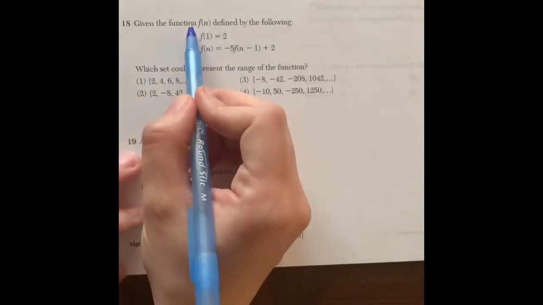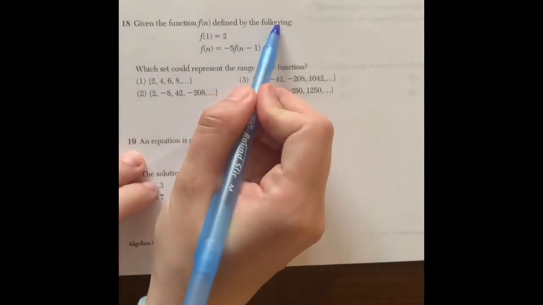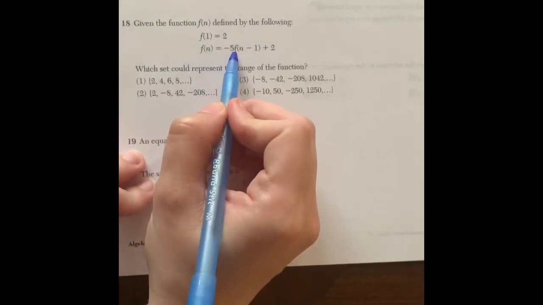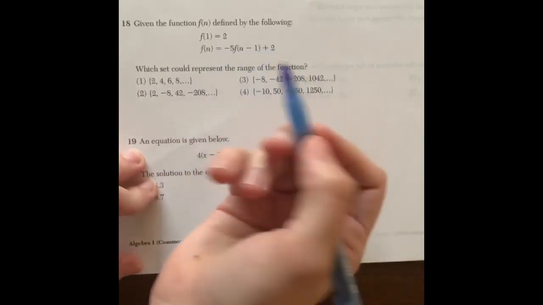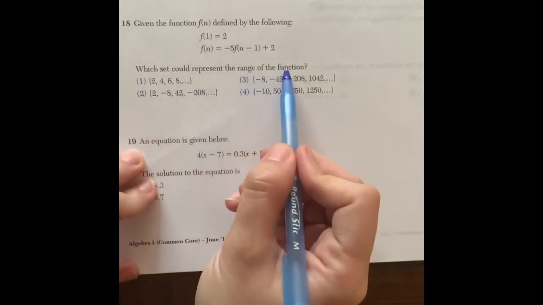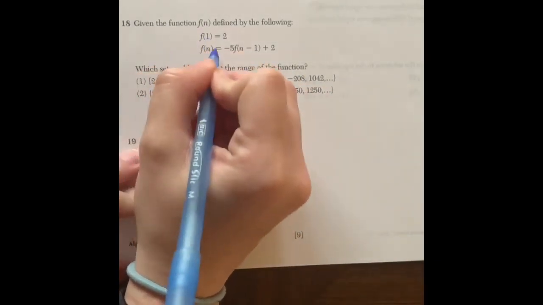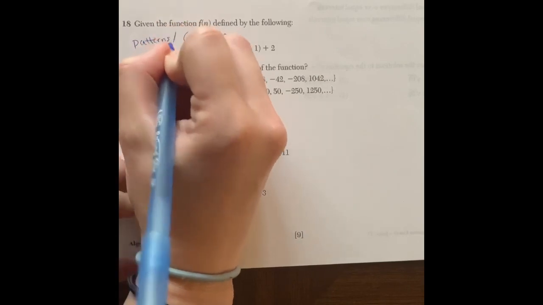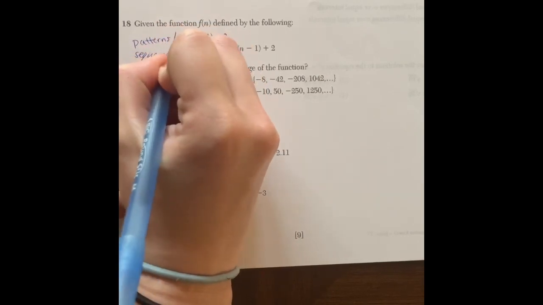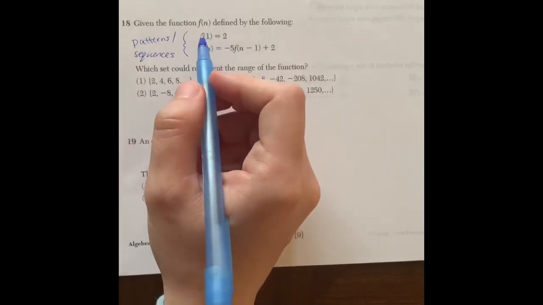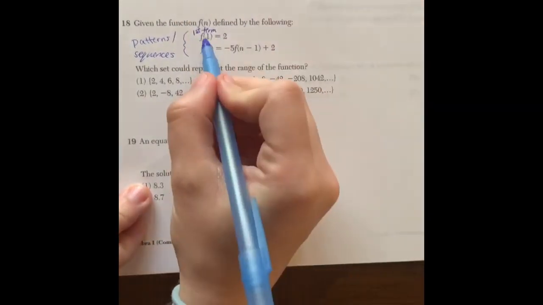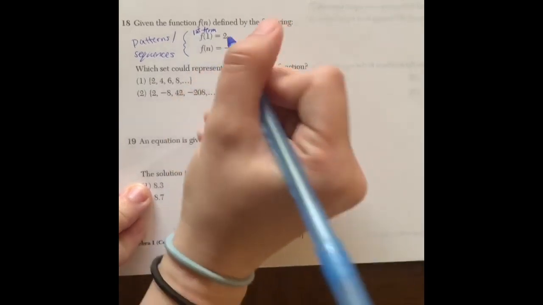Number 18, given the function f of n defined by the following. f of 1 equals 2, and f of n equals -5 times f of (n - 1) plus 2. Which set could represent the range of the function? When I see stuff like this, I want to think of patterns or sequences. As soon as I see f of 1, I should know that this is the first term. So the first term is 2.